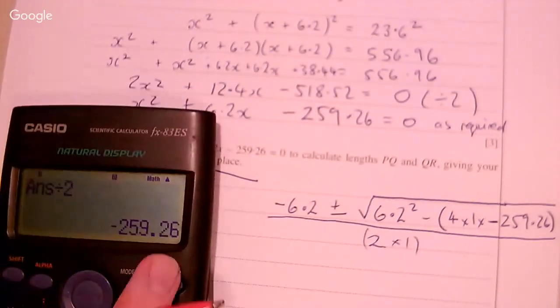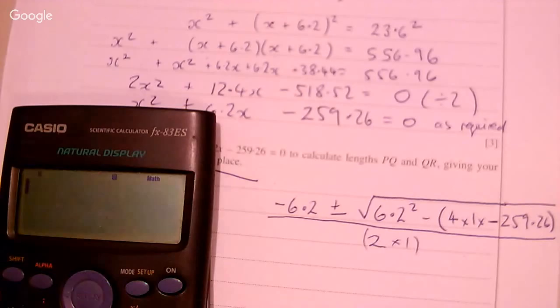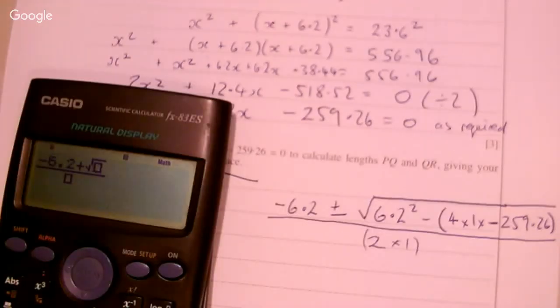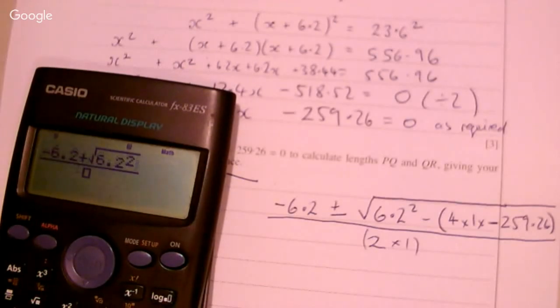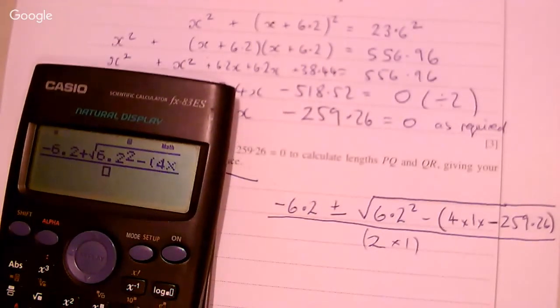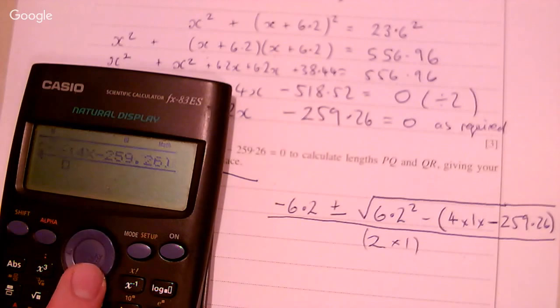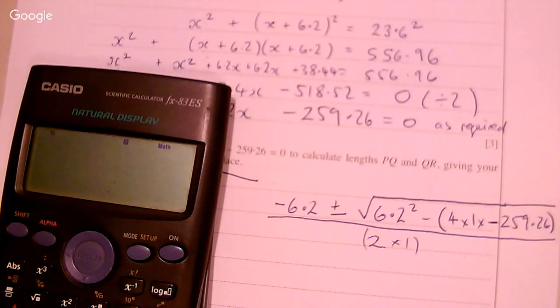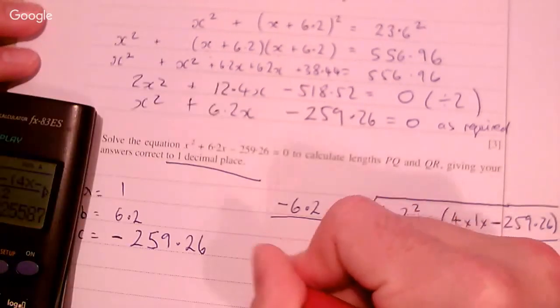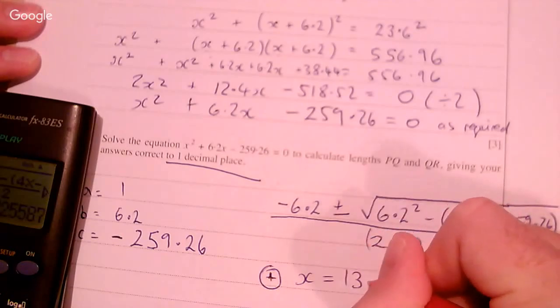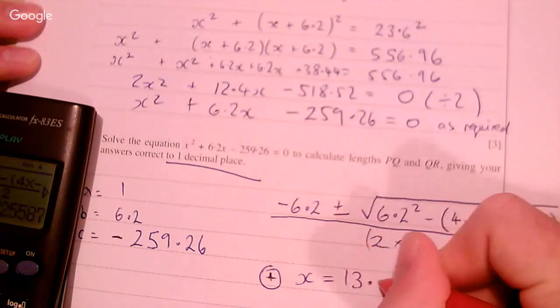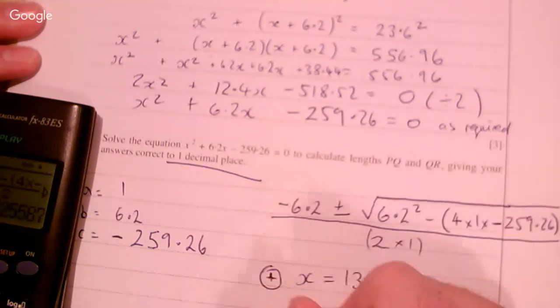So stick it into my calculator. Press the fraction button to begin with. 6.2. So the first time I'm going to add the square root. So I get 6.2 squared, and then I'm going to take away 4 times 1, so just 4, and then times minus 259.26. If I'd missed that minus, it would have messed up the entire thing. Close your bracket, all over 2 times 1, which is just 2. So when I add it, I get the following answer. I'm going to say add x equals 13.297 blah, blah, blah.